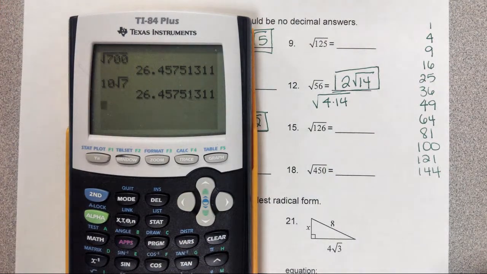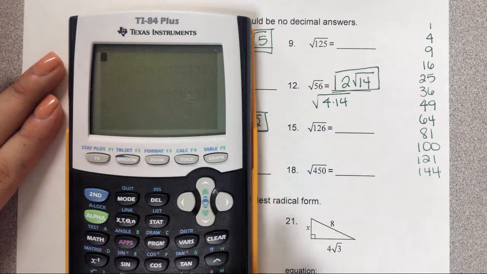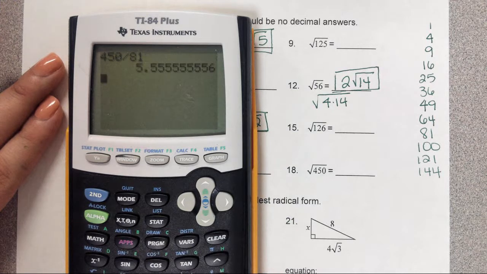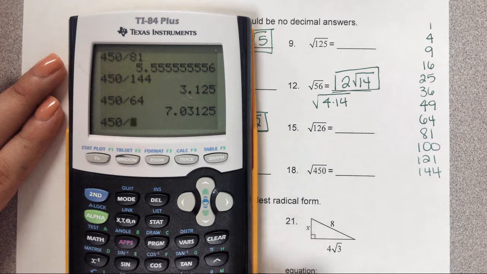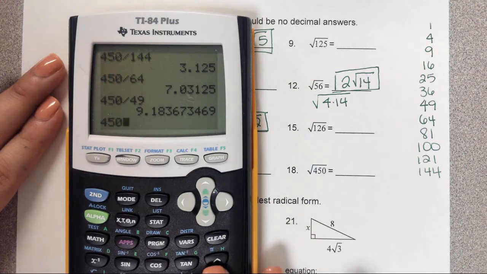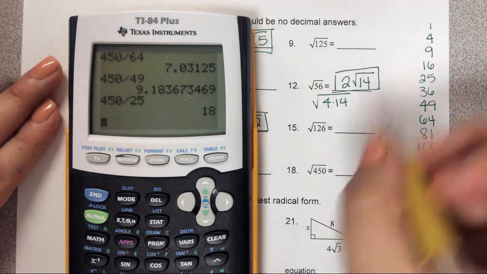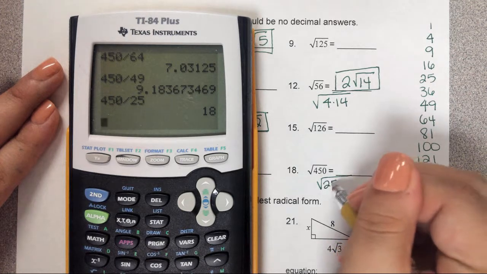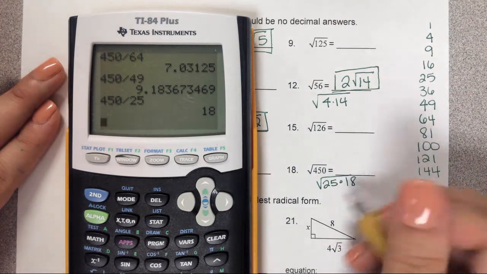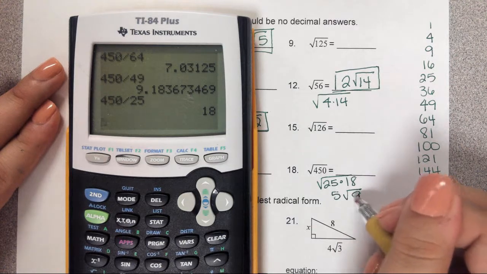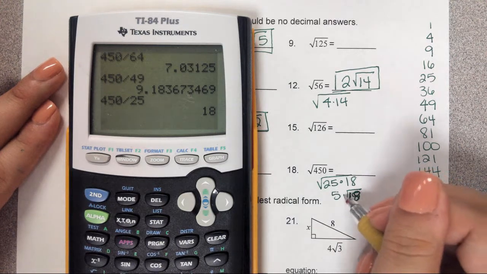450. I'm not sure what that one is. So let's see. 450 divided by, let's try 81. Nope. 450 divided by 144. Nope. 450 divided by 64. I don't think it's 49. 450 divided by 25. That's 18. Oh, there's actually a bigger number, but we'll talk about that. So I get 25 times 18. Well, that gives me 5 square root of 18.